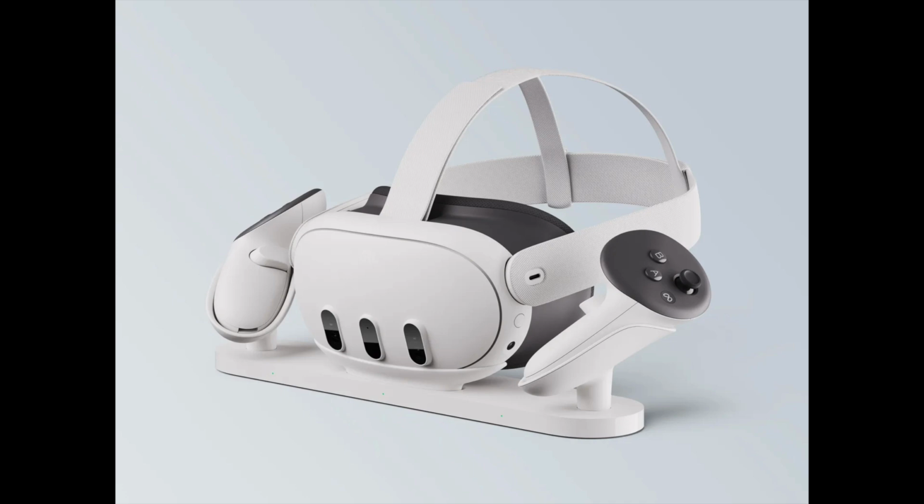So once you've taken your Meta Quest out of the box, you'll notice a little small circle, and that is the power button. On the bottom will be the volume buttons. Go ahead and turn that on.